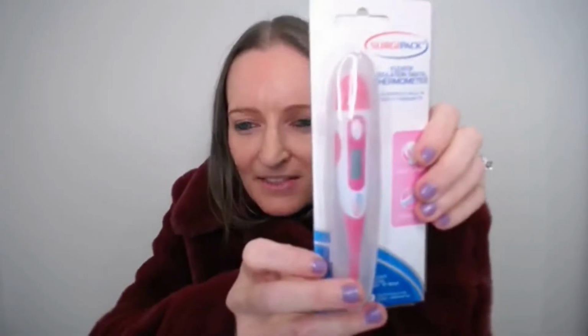So basically what I would recommend is using an ovulation or basal body temperature thermometer, okay? So this one here, you can get it easily at, I hope you can see that okay. And I'll show it to you guys as well on Instagram. So this basal body thermometer or ovulation or fertility thermometer is the one that you should be looking at getting. So that one there, okay? So it's just Surgipack, available from a lot of pharmacies. So that's what I'd recommend doing.